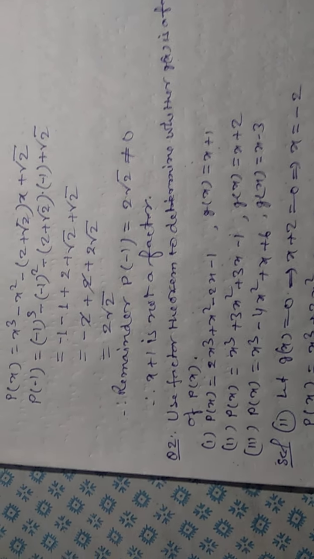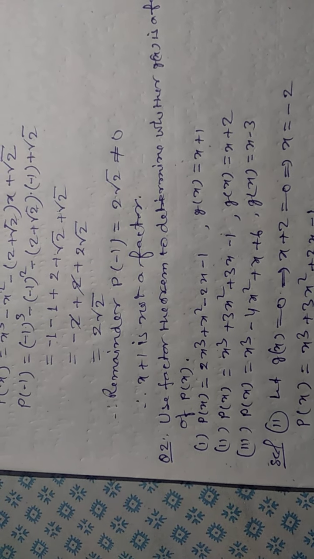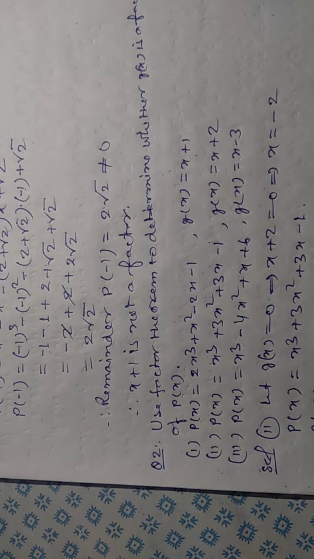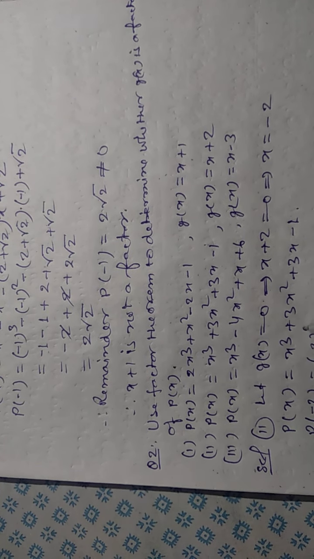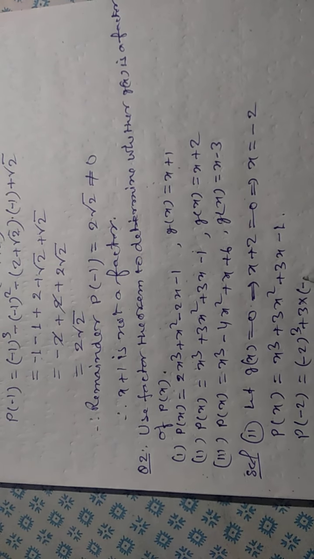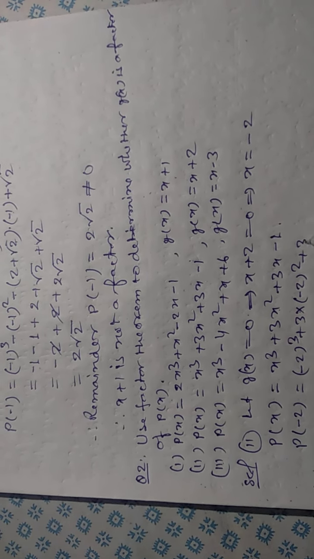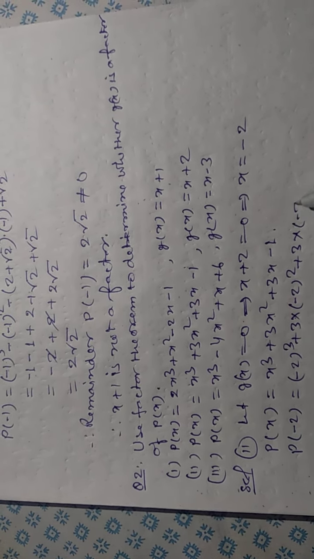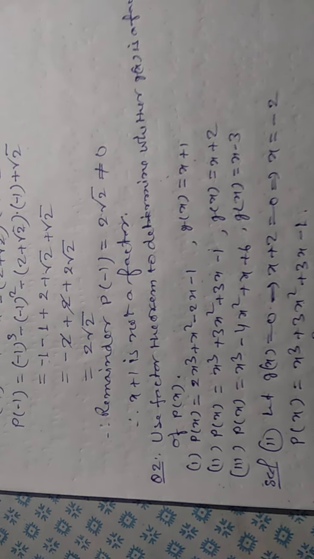Now in place of x write minus 2. P(minus 2) equals minus 2 cube plus 3 into minus 2 square plus 3 into minus 2 minus 1.